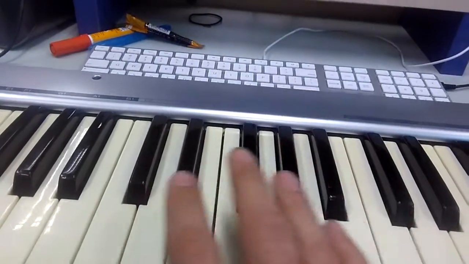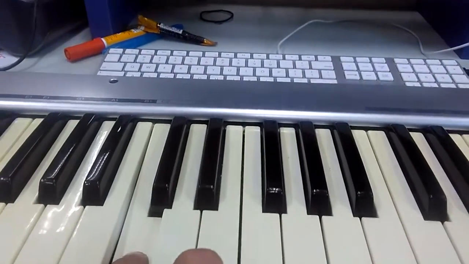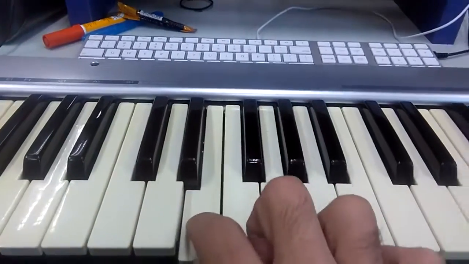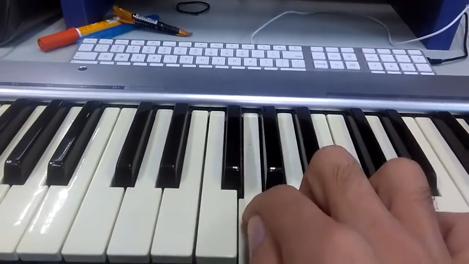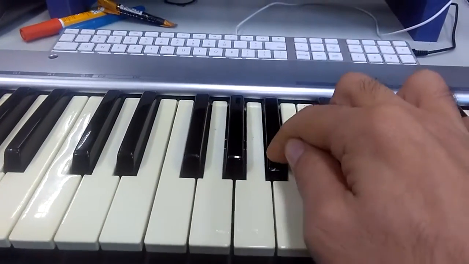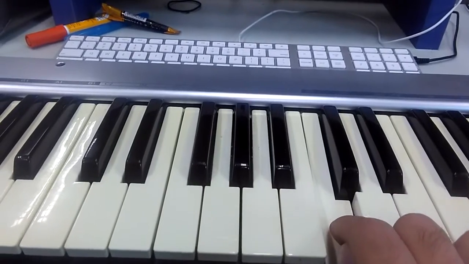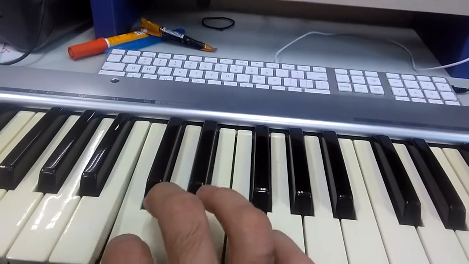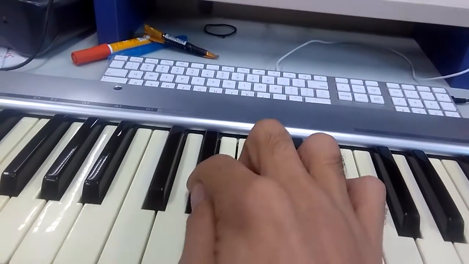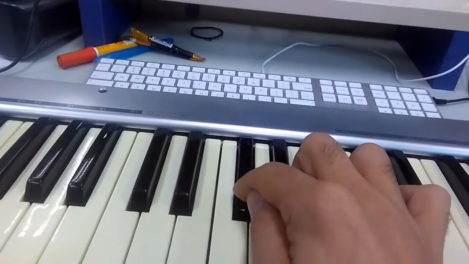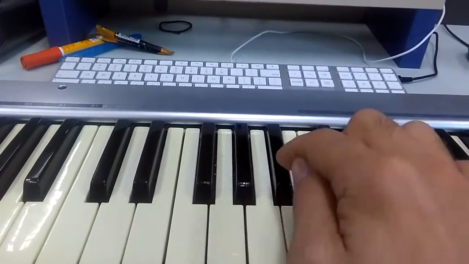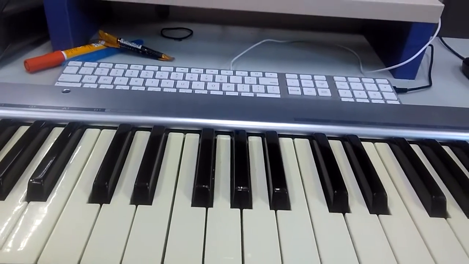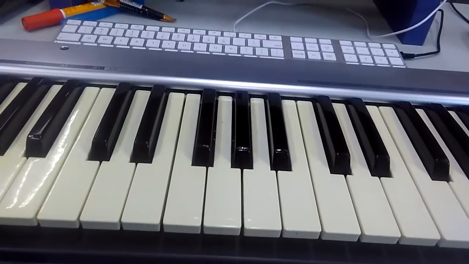And a chromatic scale is just all the notes in between. So start on here, C, that was 12 semitones. We'll do it again. 1, 2, 3, 4, 5, 6, 7, 8, 9, 10, 11, and 12 being the octave.